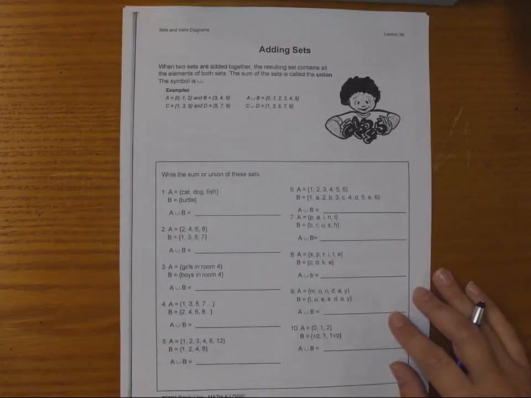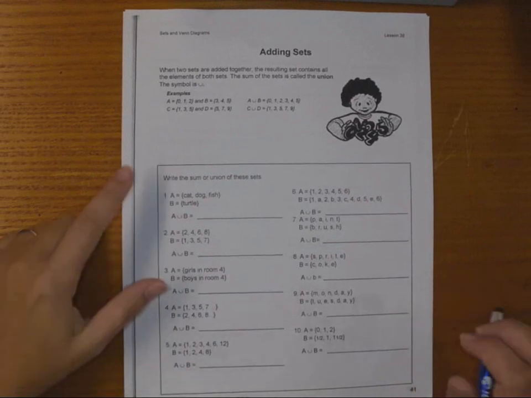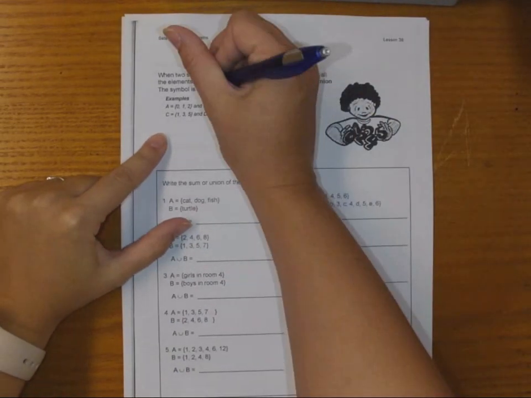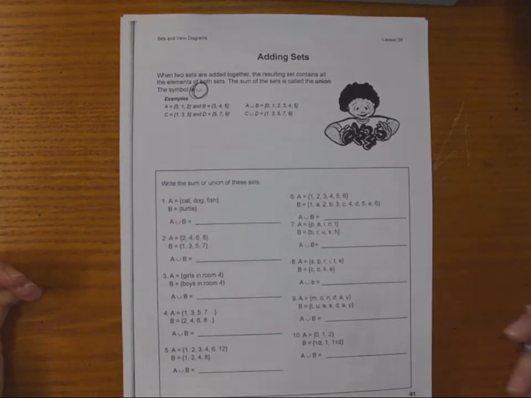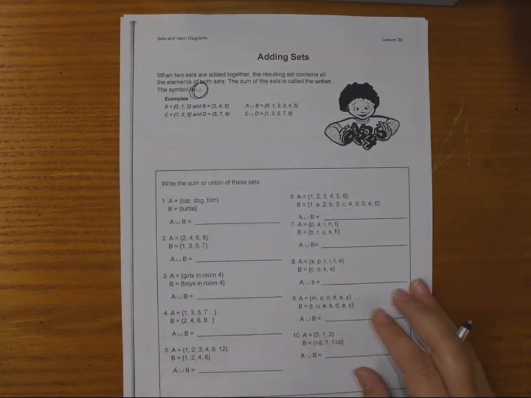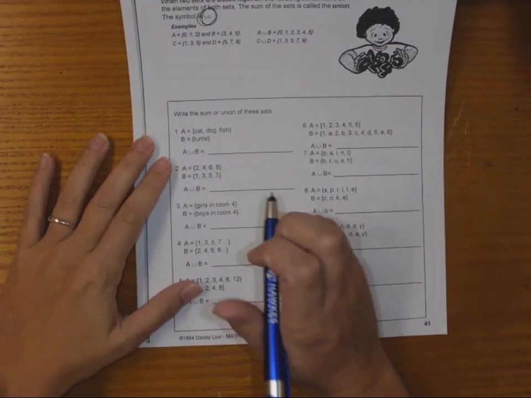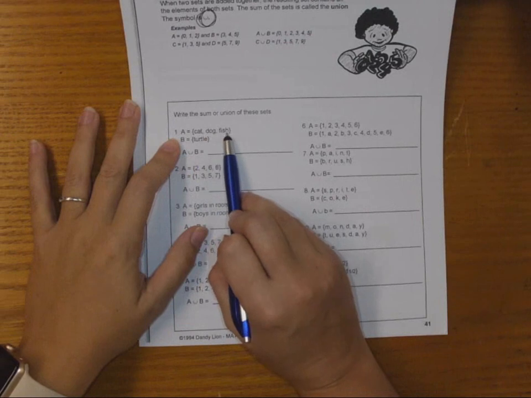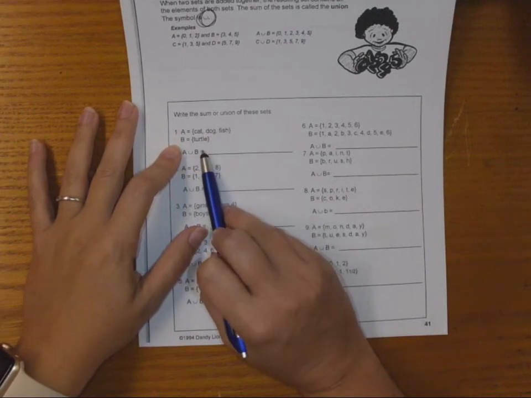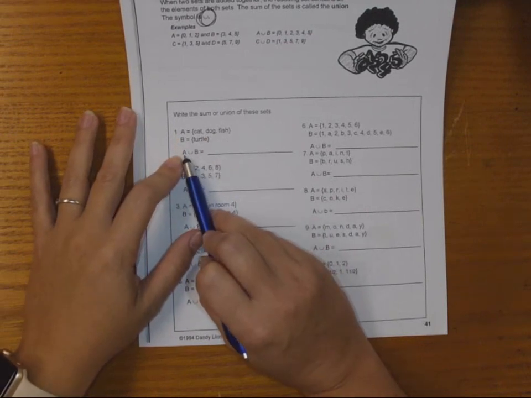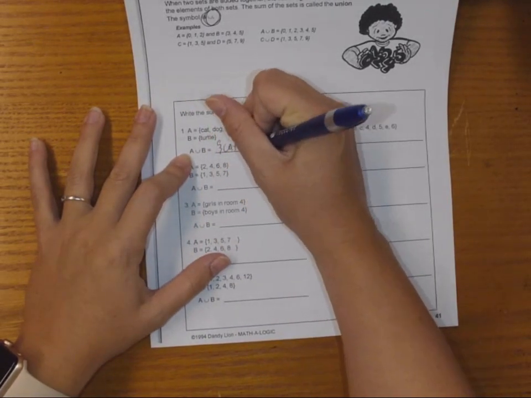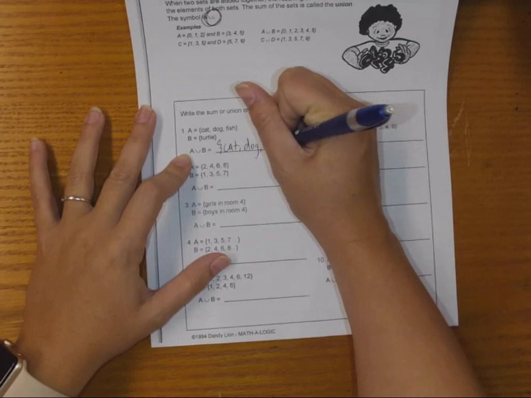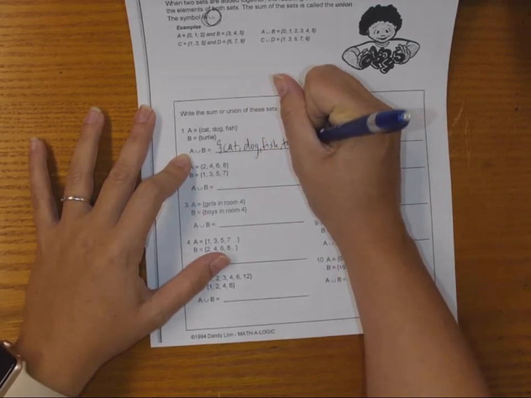Adding sets. When we add two sets together, this is called the union, and this is the symbol for it. It's taking all the things from one set and adding it to all the things in another set, and so you end up with a combination of the two sets. For example, if my set A is cat, dog, fish, and set B is turtle, the union would be a combination of all those. It would be cat, dog, fish, and turtle.